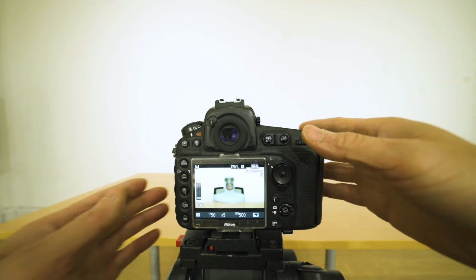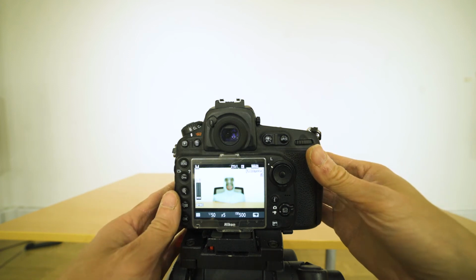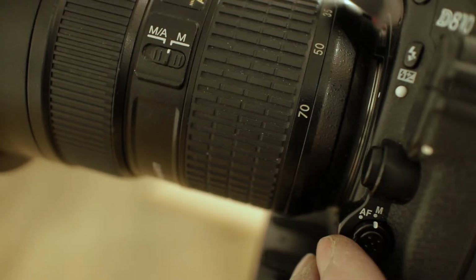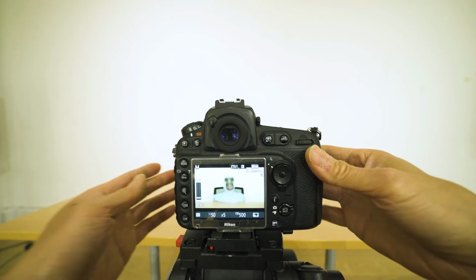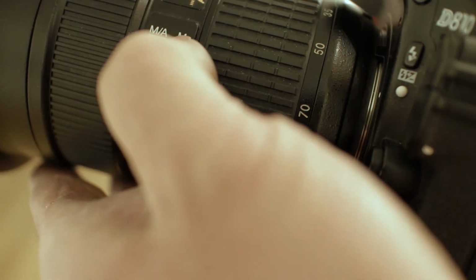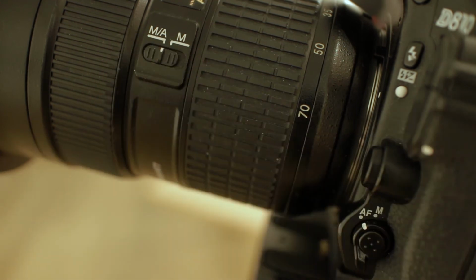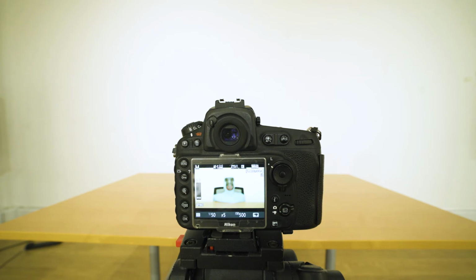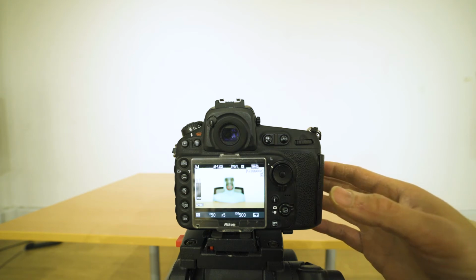It's obviously not in focus at the moment. So generally speaking, I'll put the Nikon body on AF, and then if you're using a Nikon lens, I'll put that onto the M/A mode. And what that does, you get the benefits of whichever autofocus mode you're in, but then you can override it using the focus ring as well.